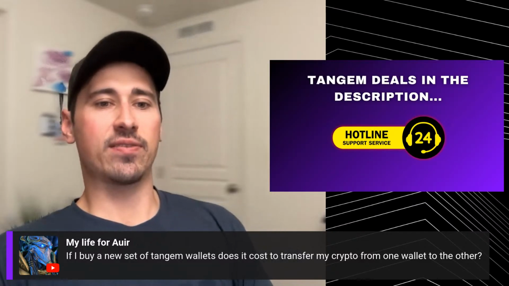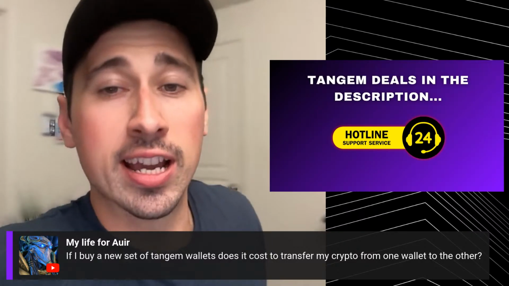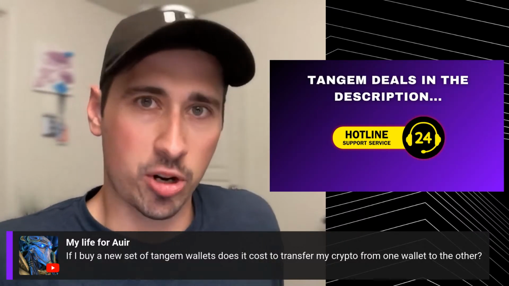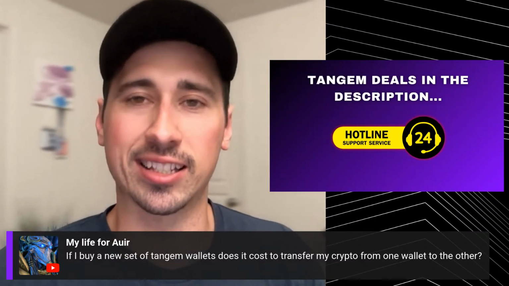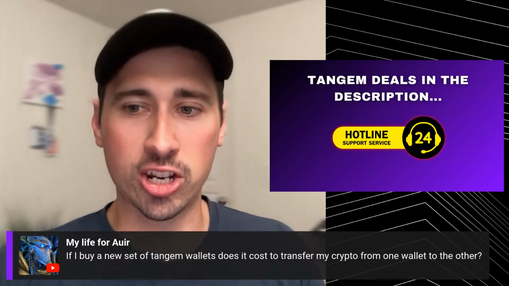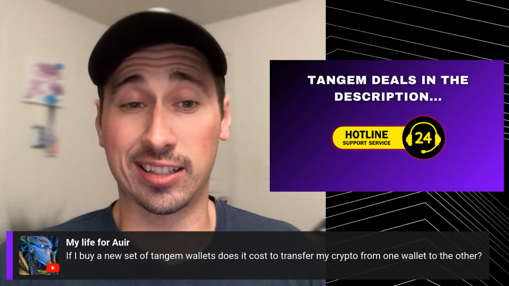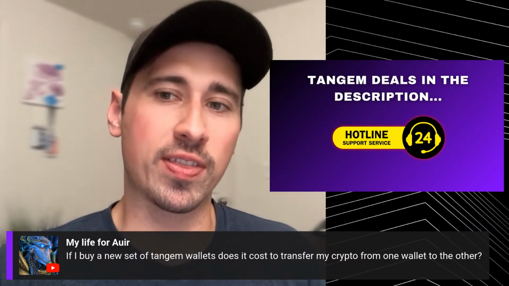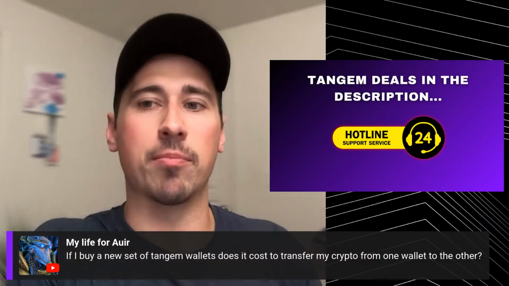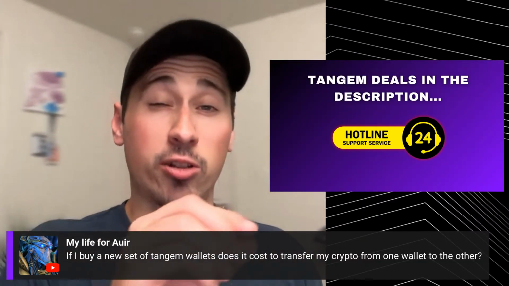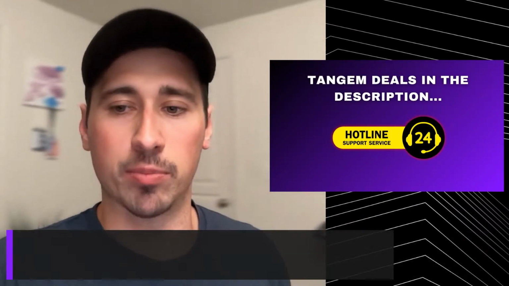My Life says, if I buy a new set of Tangem wallets, does it cost to transfer my crypto from one wallet to another? Yes, it does. Anytime you transfer crypto on the blockchain, you have to pay the network fee. It has nothing to do with the wallet or the exchange. That's just how crypto works. Now, if you have a seed phrase and you import that seed phrase onto your new cards, then no, there's no fees because you're just taking your wallet and putting it onto the cards. But if you literally want to transfer your crypto from one wallet address to your new wallet address, yes, you will pay the blockchain fees.